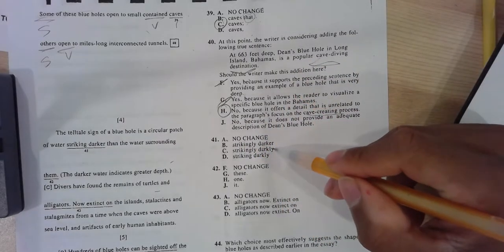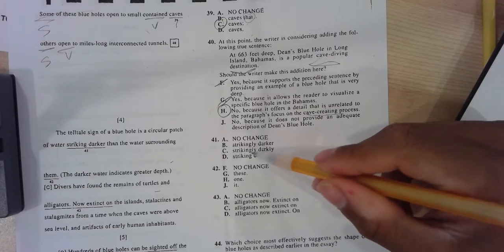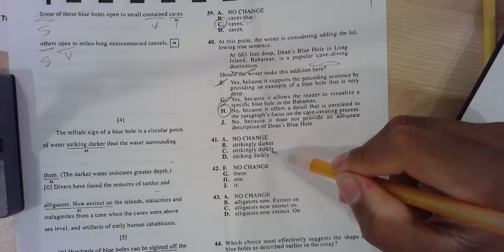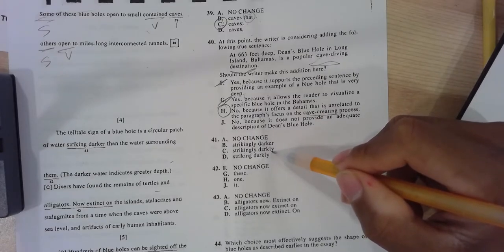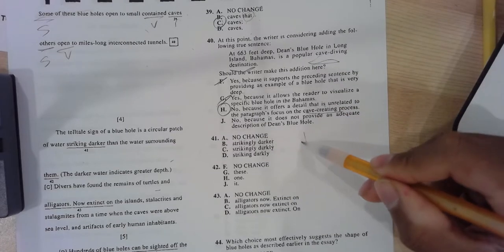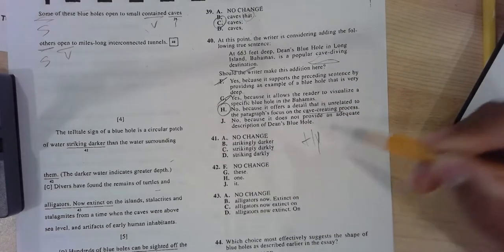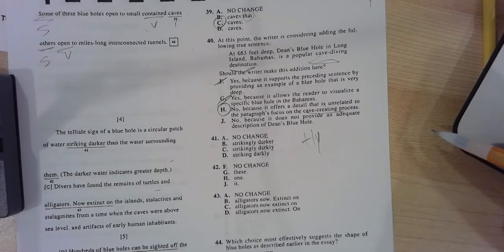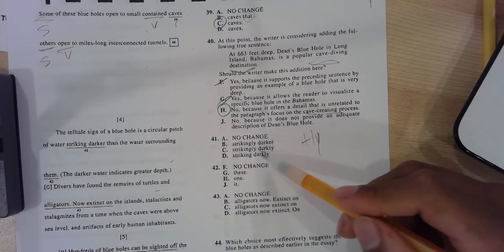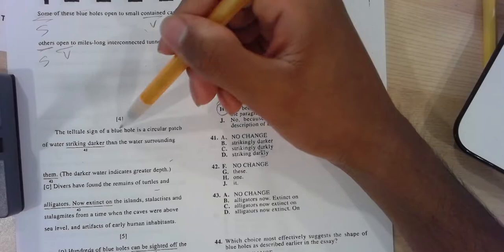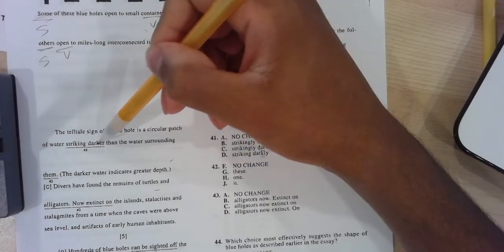What are we dealing with? Darkly, strikingly, and darkly. So what is it most likely testing? Words that end in ly are most likely what? Adverbs. Good. The telltale sign to a blue hole is a circular patch of water. Strikingly darker.